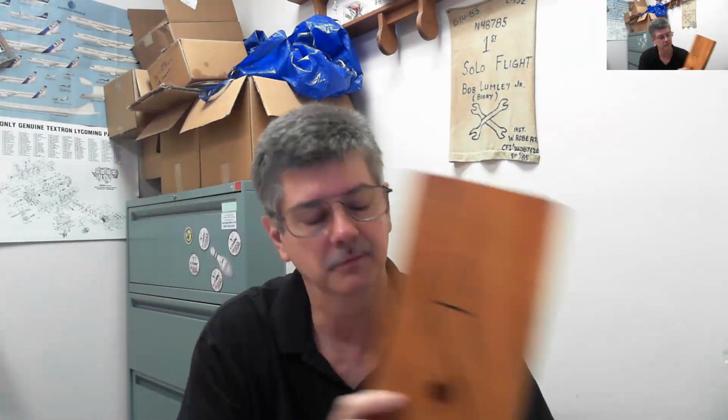Right away, we might notice that right here we have a knot, a hard knot. Now, this generally isn't what I'm going to say is the problem. Say the hard knot is less than 3/8 of an inch in diameter and it's in the center third of the board. If it met that criteria, it would not reject this board.